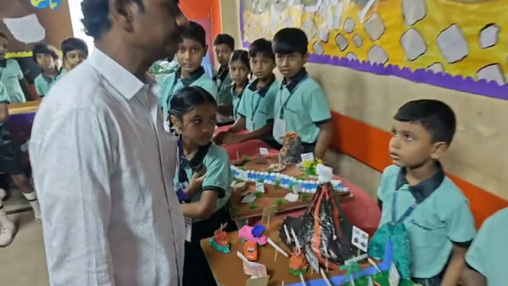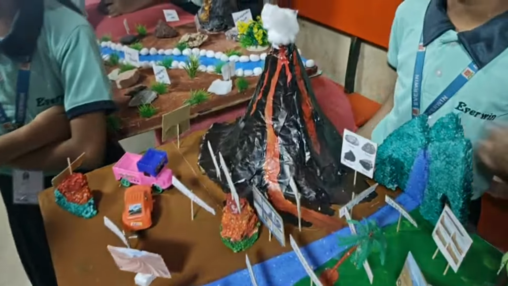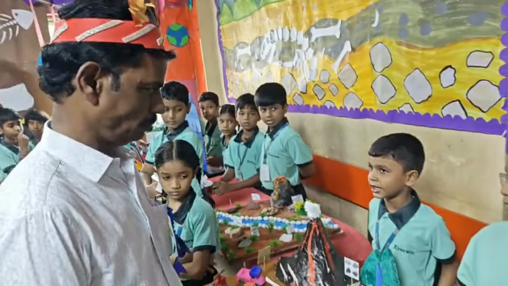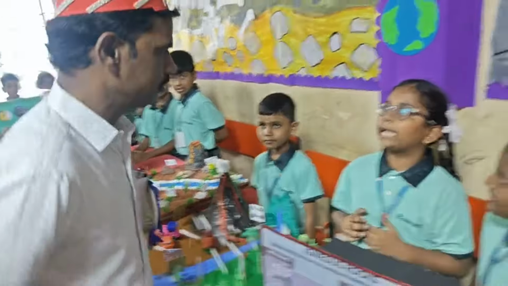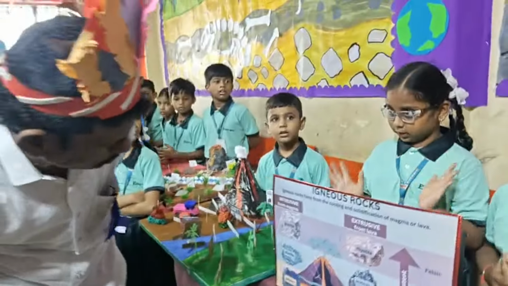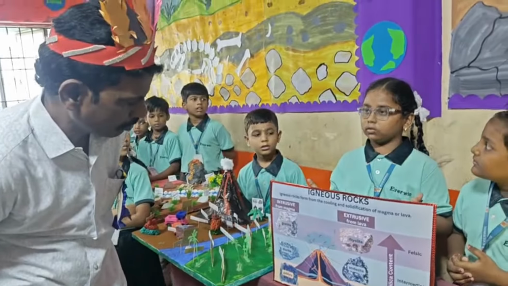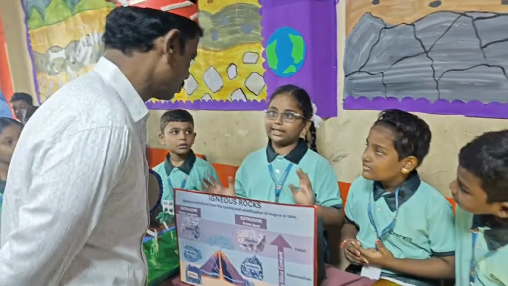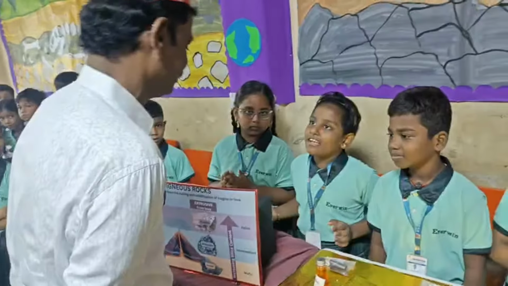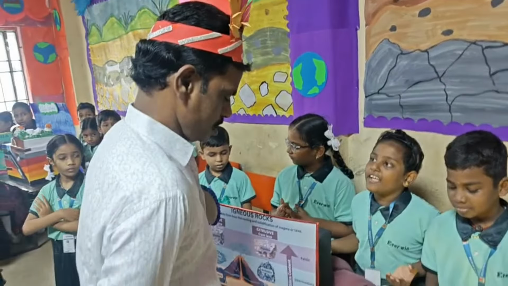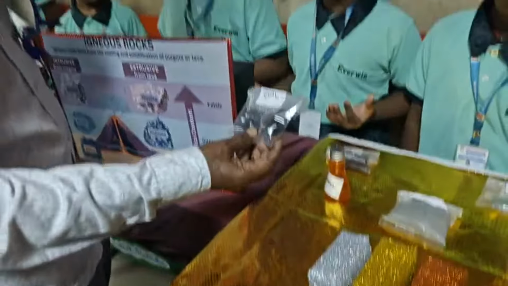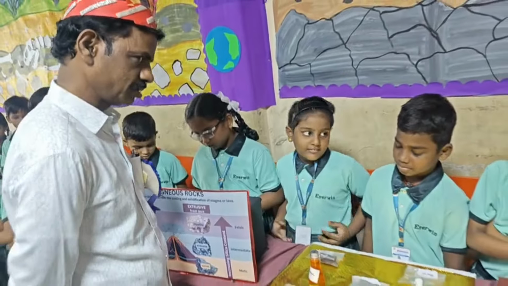Sedimentary rock. Formed in the deep ocean by compaction of sediments over time, it may contain fossils. Example: sandstone, shale, limestone. Types of rocks. Metamorphic rocks are formed when existing rocks are changed by heat and pressure. Example: marble from limestone, slate from shale.